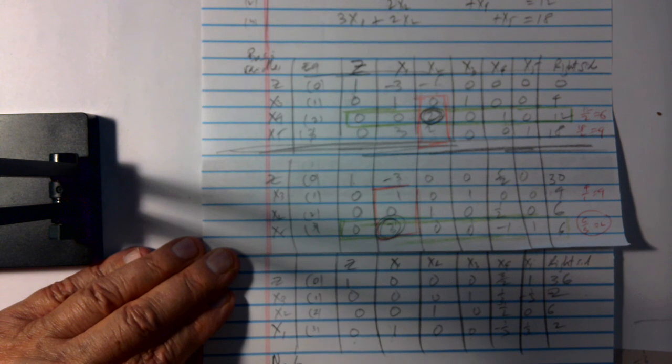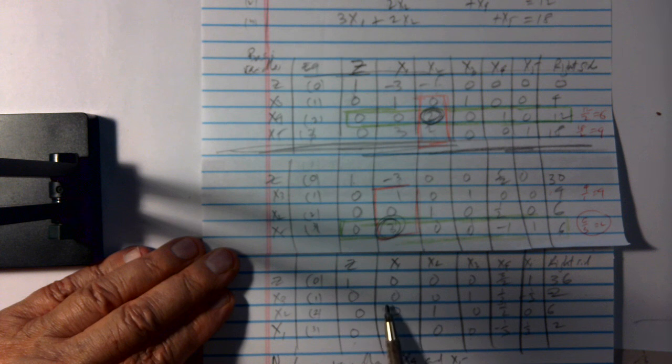The non-basic variables, the ones set to 0, are x4 and x5. If we look at these equations, if x4 and x5 are 0, this says that x3 equals 2. In this equation, if x4 and x5 are 0, this says x2 equals 6. In this equation, if we set x4 and x5 equal to 0, x1 equals 2.